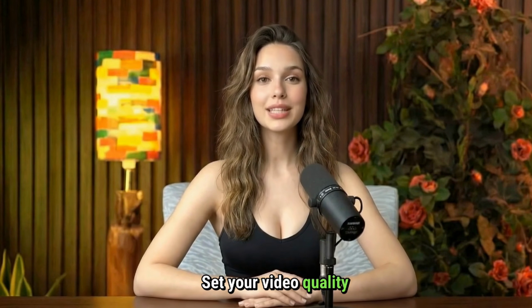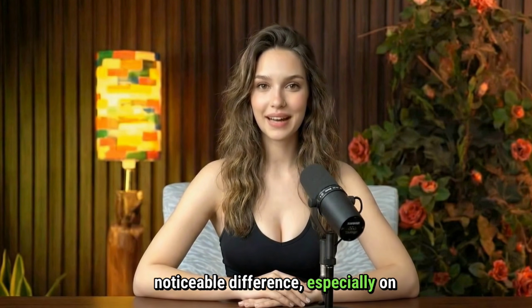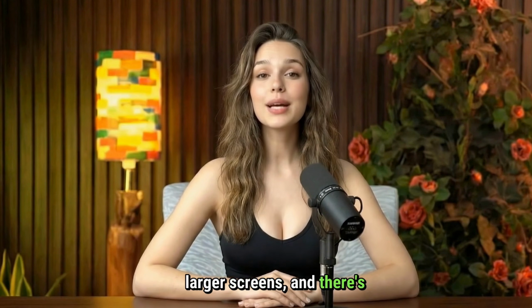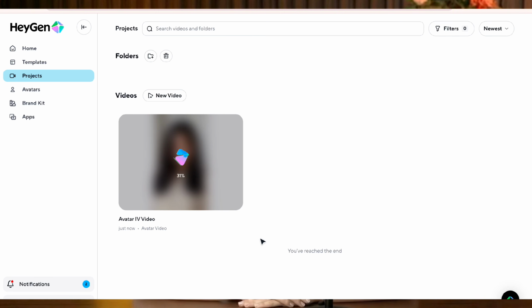Set your video quality to 1080p. Higher resolution makes a noticeable difference, especially on larger screens, and there's no reason to downgrade here. Hit Generate. The wait time depends on script length, but for our test, expect 1 to 2 minutes. And while we wait, let me tell you why this actually matters.